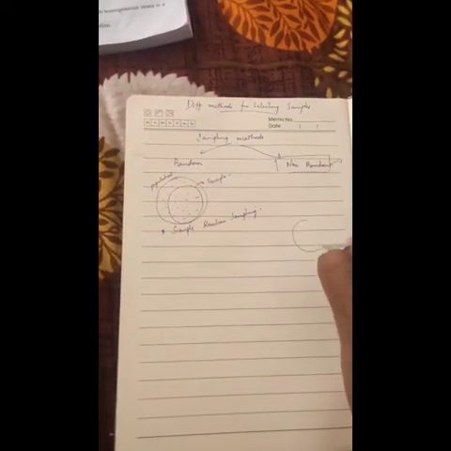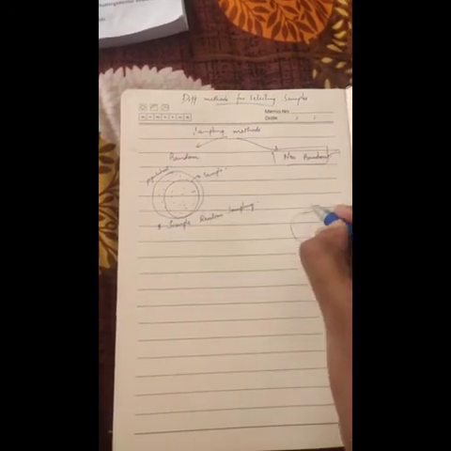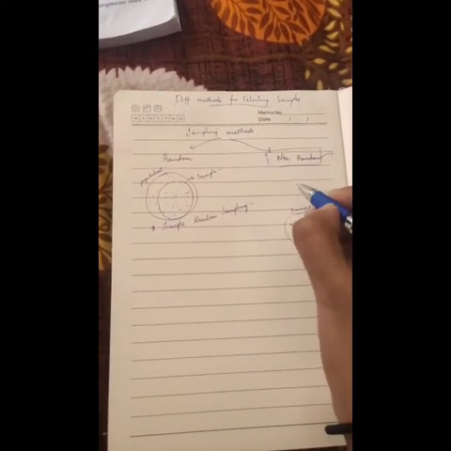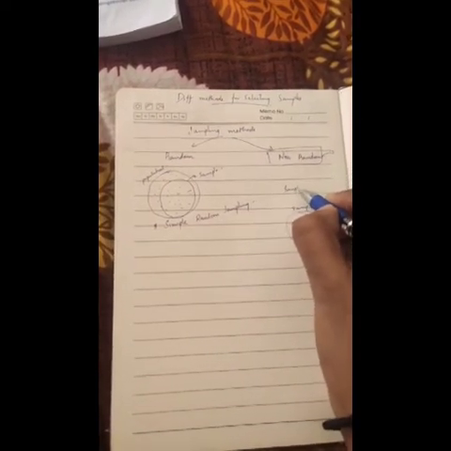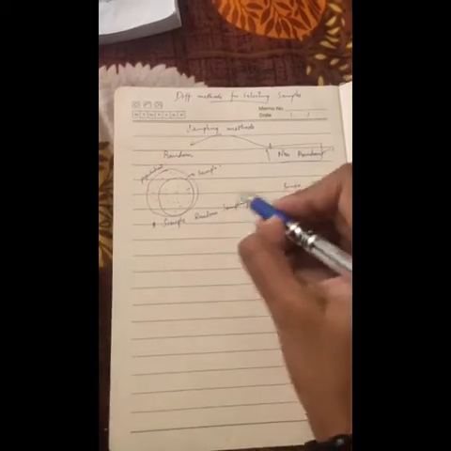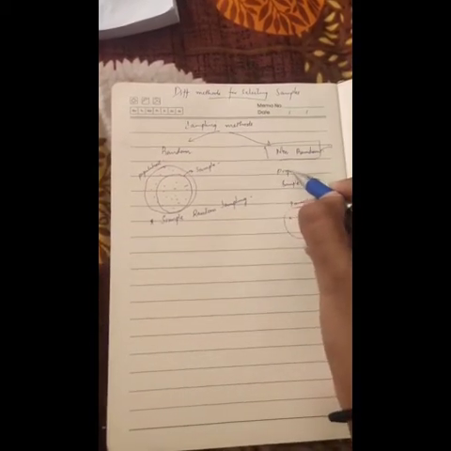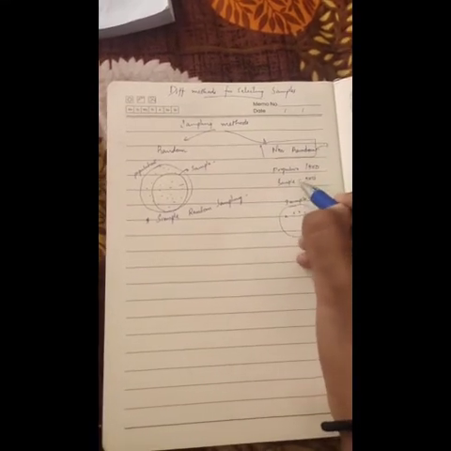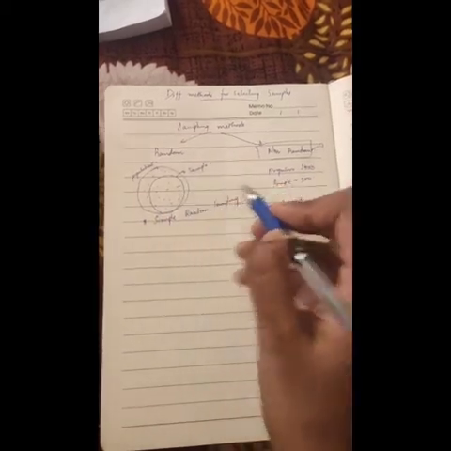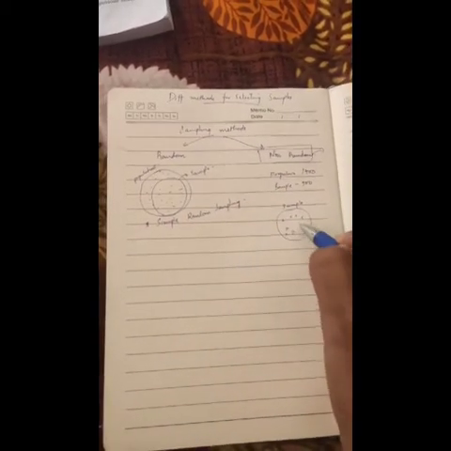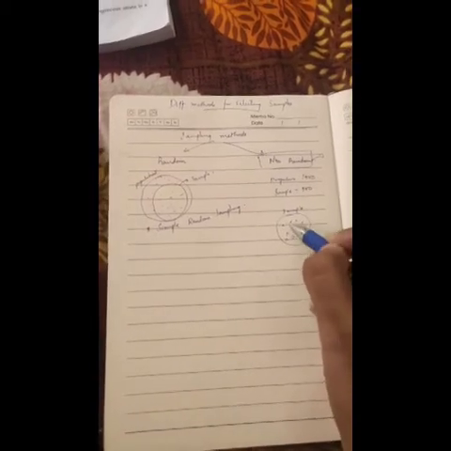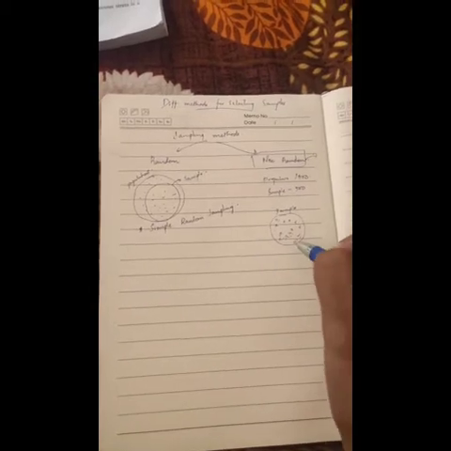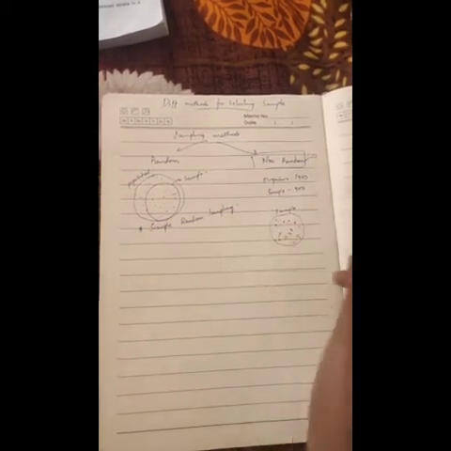There will be a sample. This is the sample. I'm drawing it here. And then for example your sample is 500, your population is 1500, and then your sample is 500. From these 1500 you are randomly selecting 500 people. There is no particular method. You are just randomly selecting 500 people, and this is called simple random sampling.